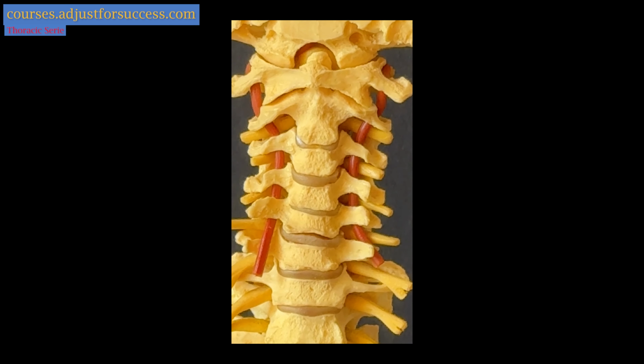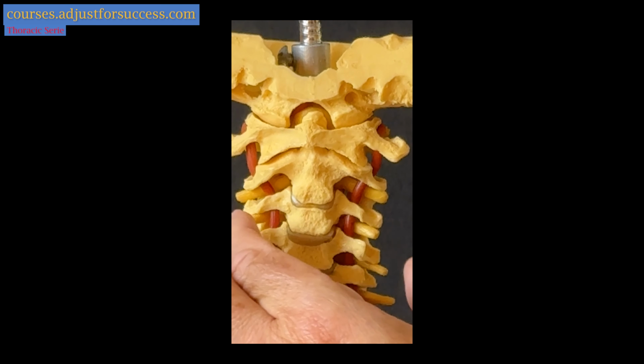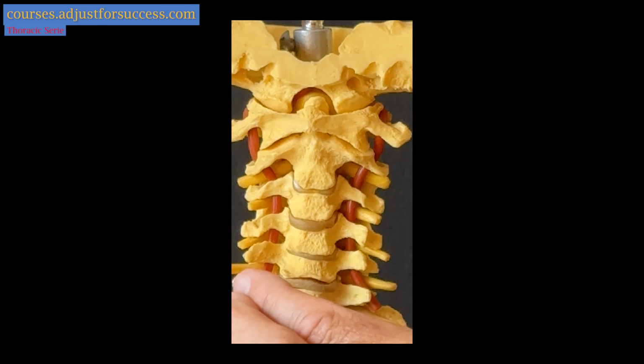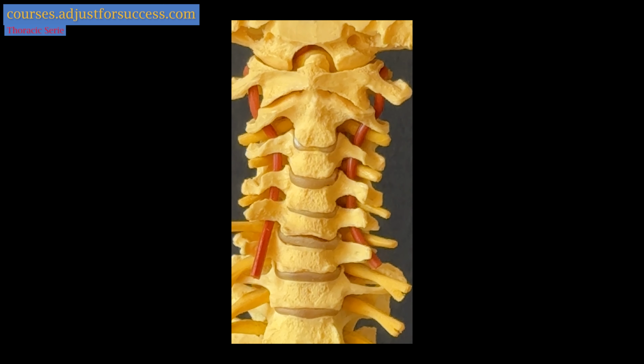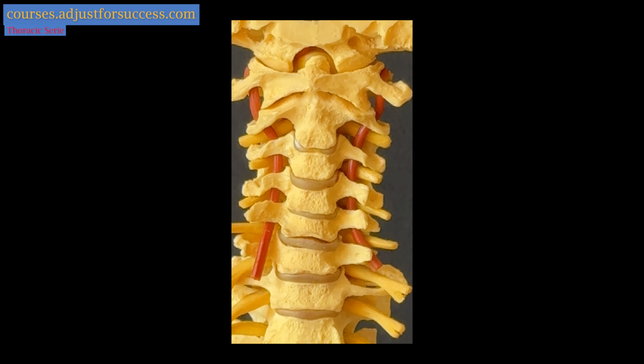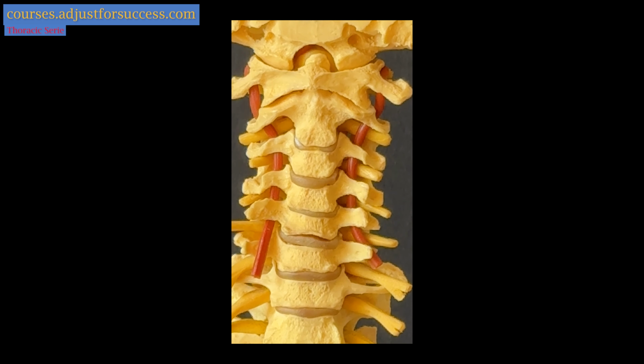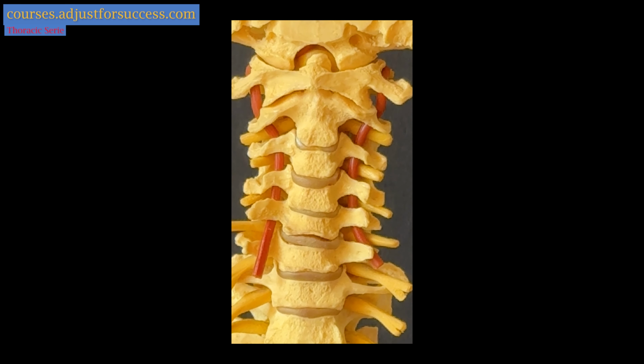So I repeat, as I rotate the inferior vertebra on one side and the superior vertebra on the other side, the two joints of Luschka initiate a separation between the two vertebral bodies.